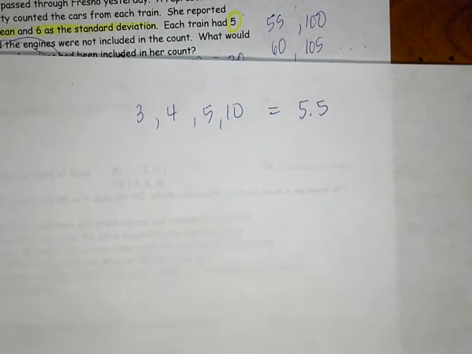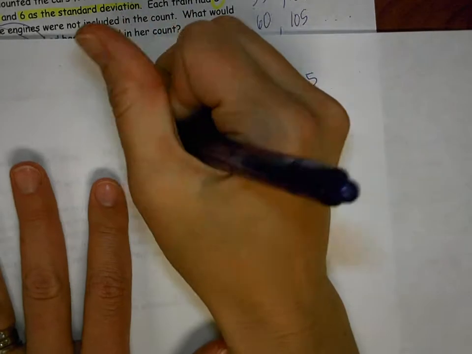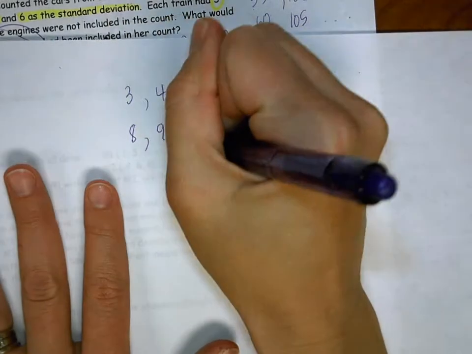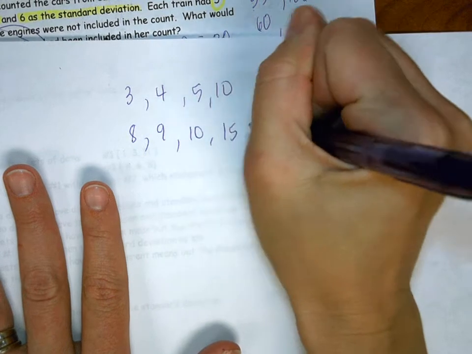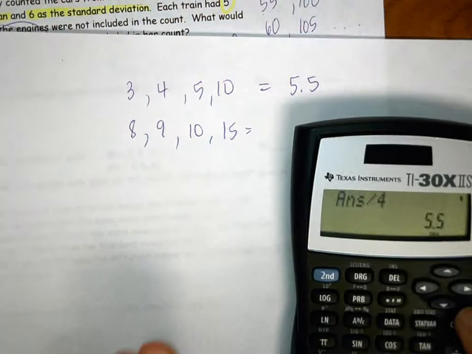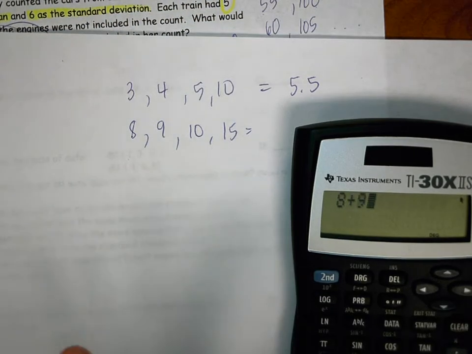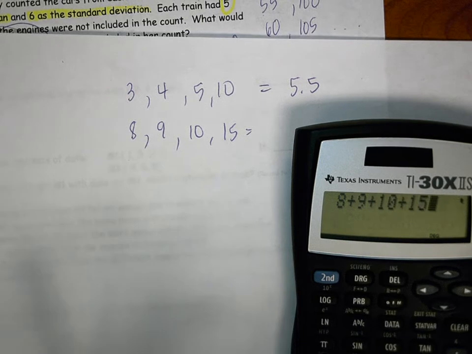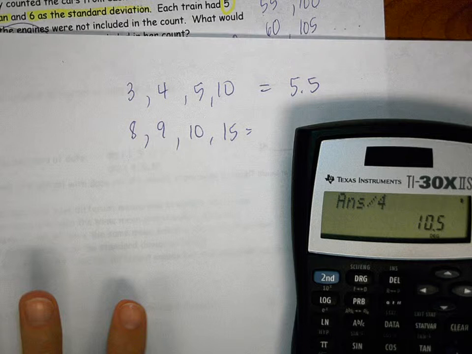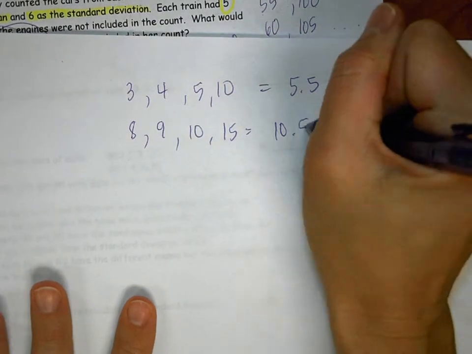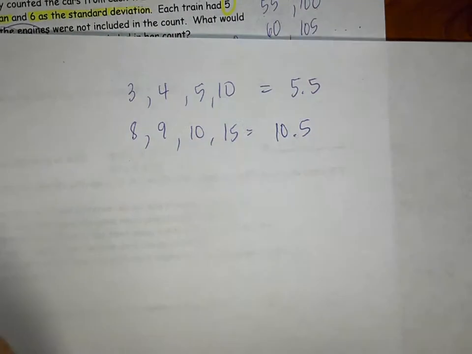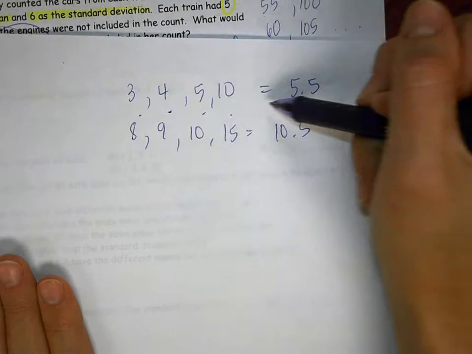Now we're going to say that each of these increases by 5, just like they did in here. So that means this will be 8, this will be 9, this will be 10, this will be 15. Okay? So let's go ahead and add these up. 8 plus 9 plus 10 plus 15 equals 42, divided by 4 equals 10.5. So do you see how my average increased by 5, which is what I increased each of these by?